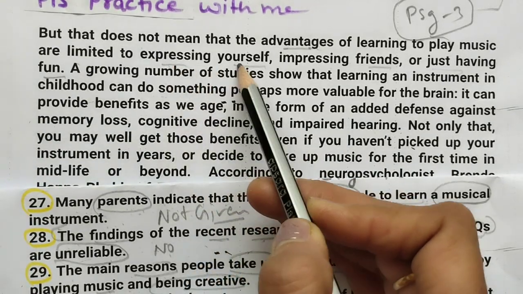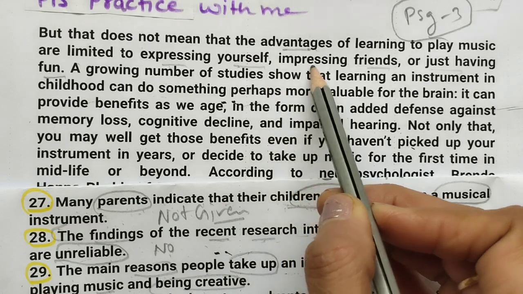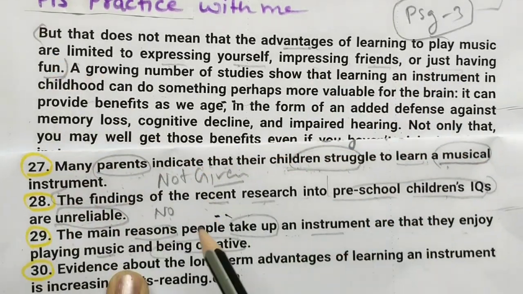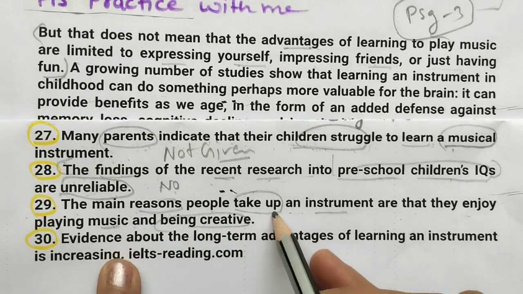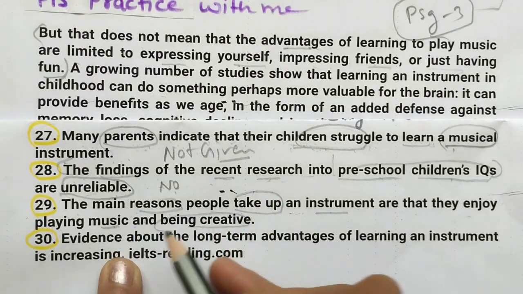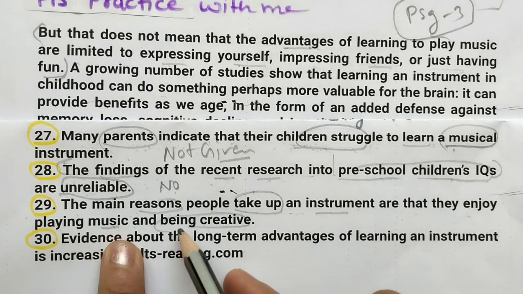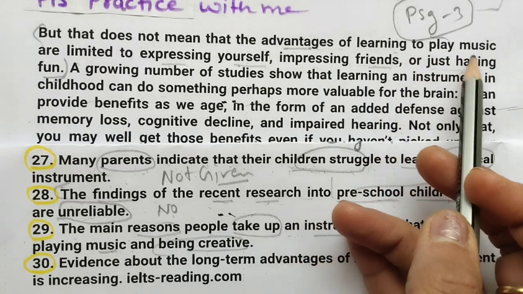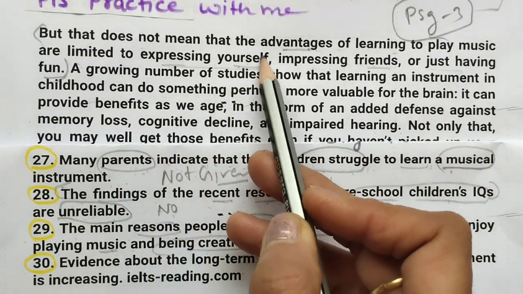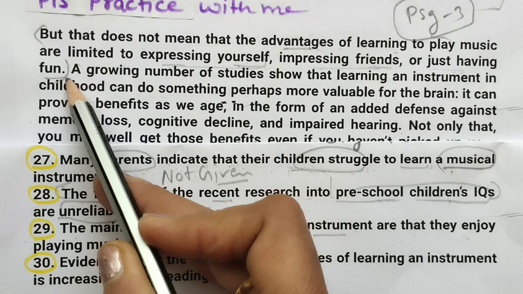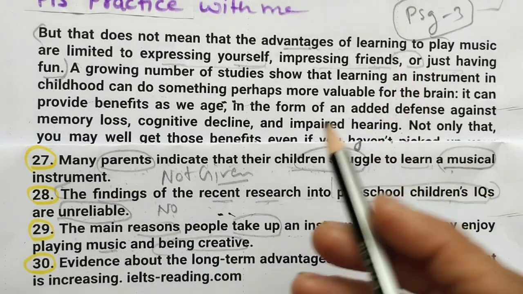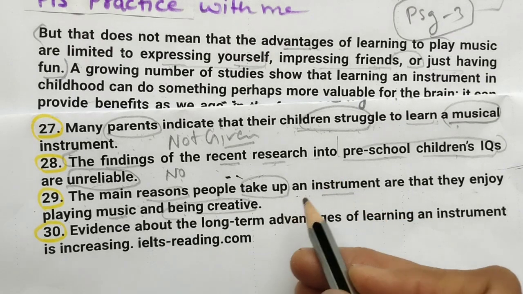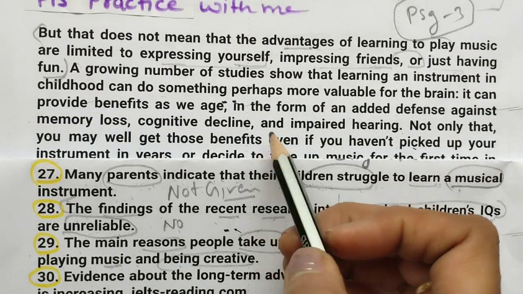So expressing yourself, impressing friends, or just having fun. So this is the location of this 29th question. The main reason people, so this is the opposite of what they are saying. Here they are saying they enjoy playing music and being creative. In fact, here they are saying the advantages of learning to play music are limited to expressing yourself, impressing friends, or just having fun. And being creative is not there. So you decide your answer, or we can learn it.